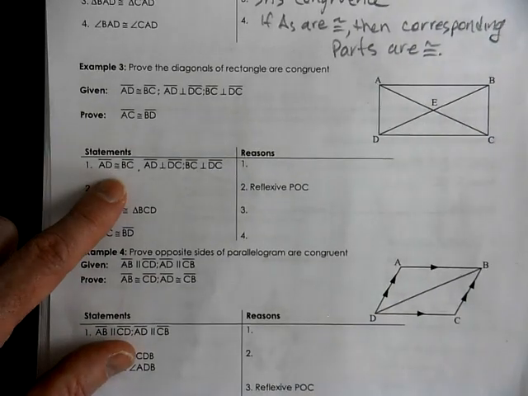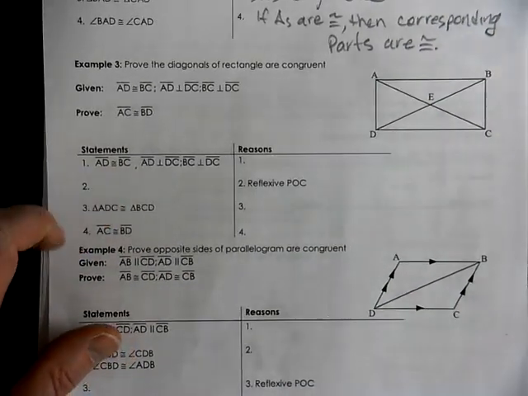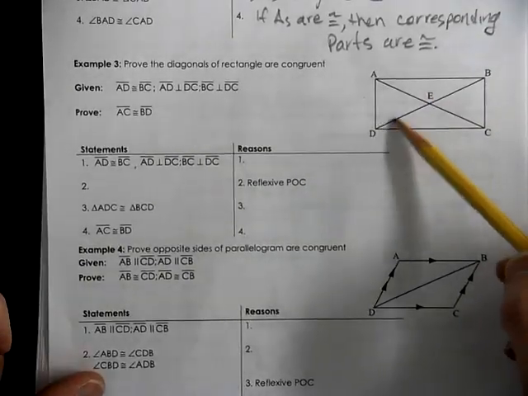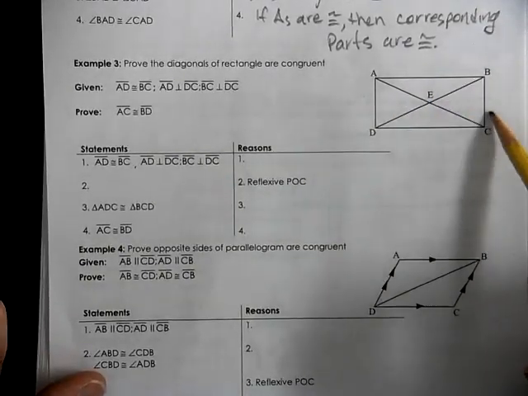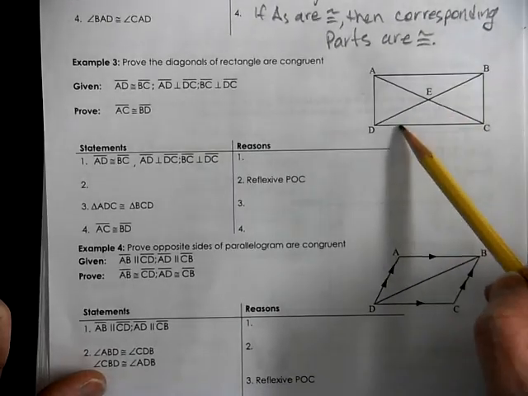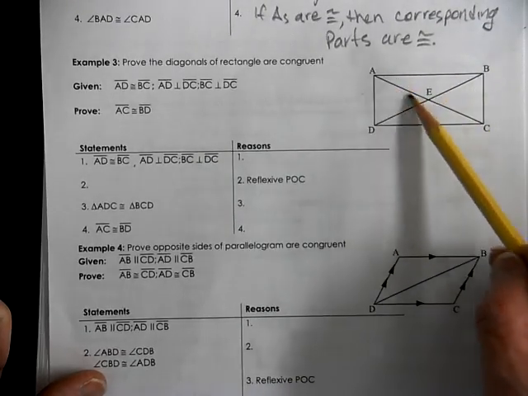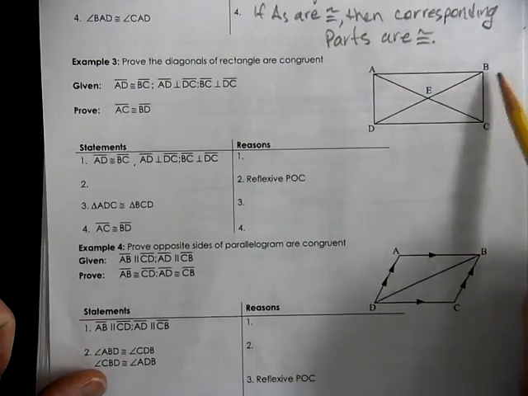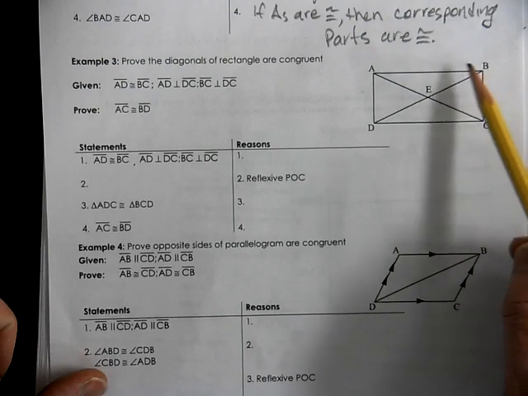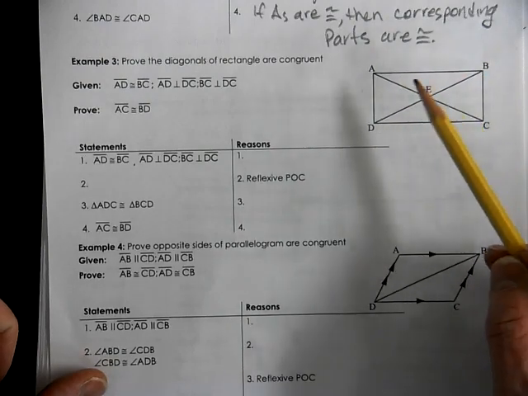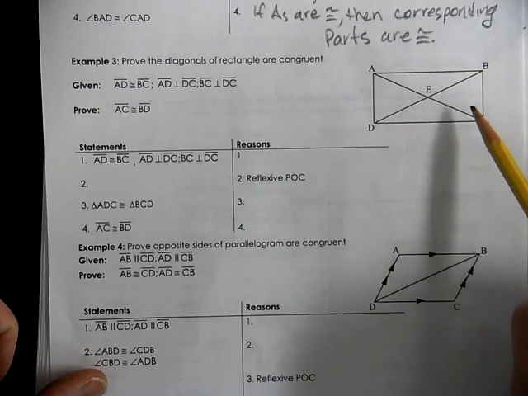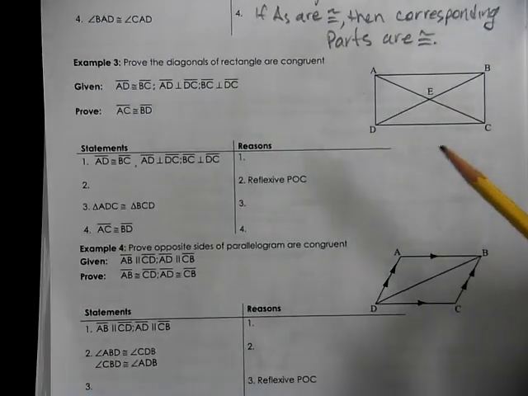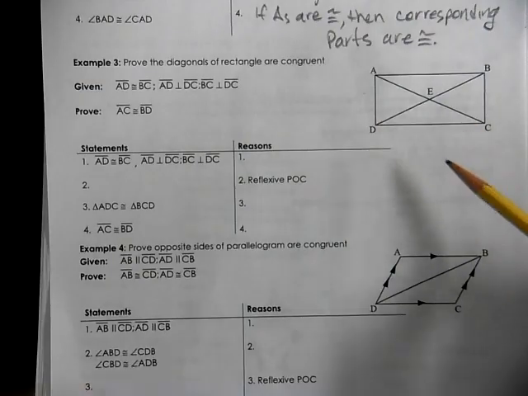Okay, we'll go down to our next example. Now here, there's a whole bunch of triangles being formed. There's these two on the left and the right. There's two triangles on the bottom and the top. Then there's the triangles that overlap using the bottom side. And there's the triangles that overlap on the top side.